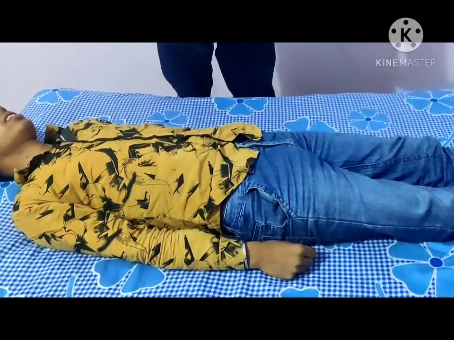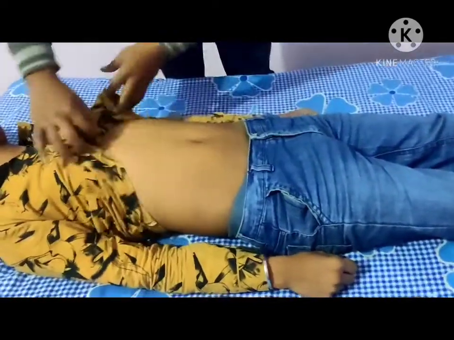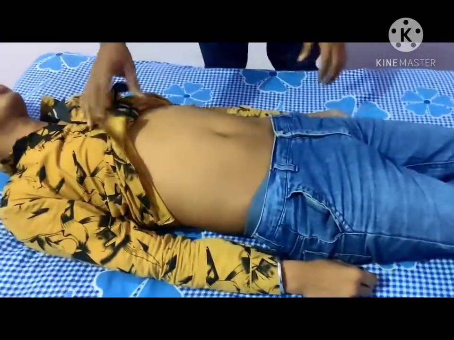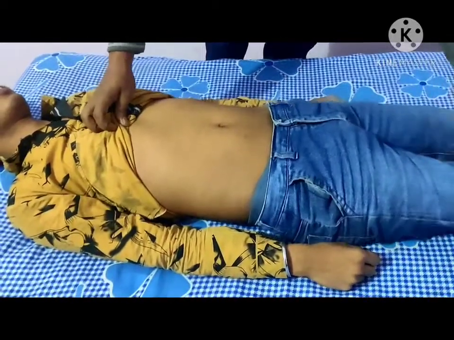Ask the patient to lie down on the flat bed. Warm your hand and inspect the skin for scars, stains, dilated veins, rashes, ecchymosis. Inspect the symmetry and contour of the abdomen.